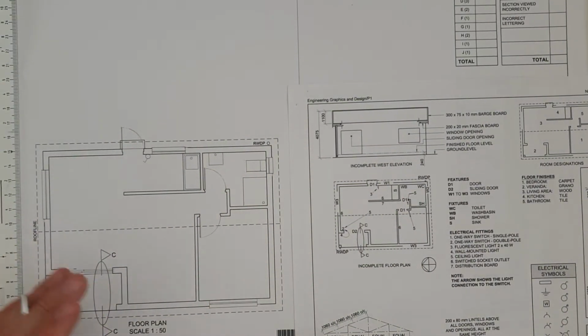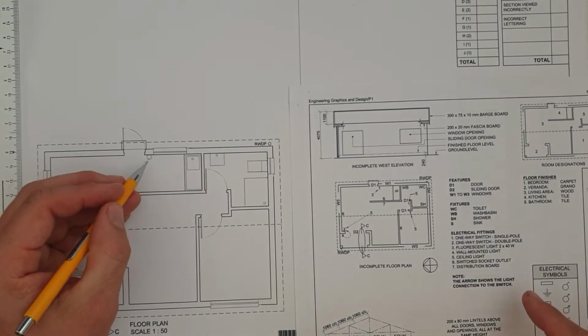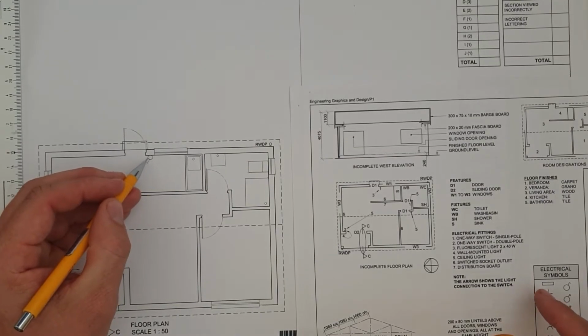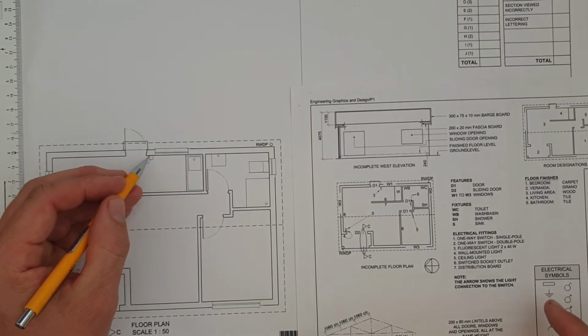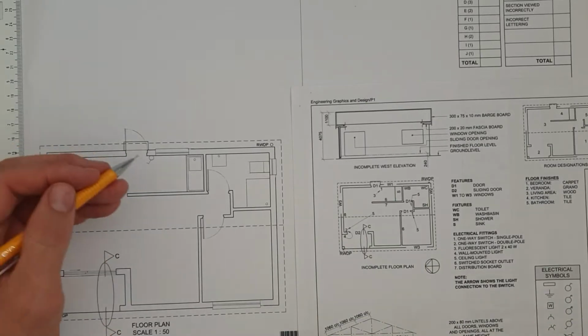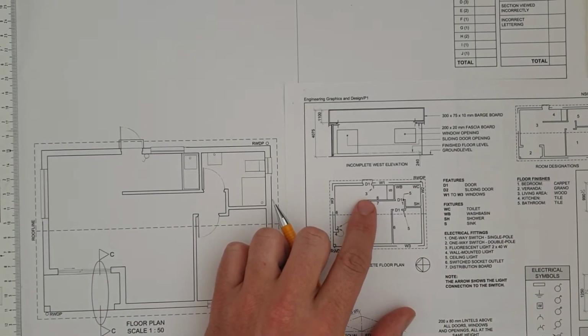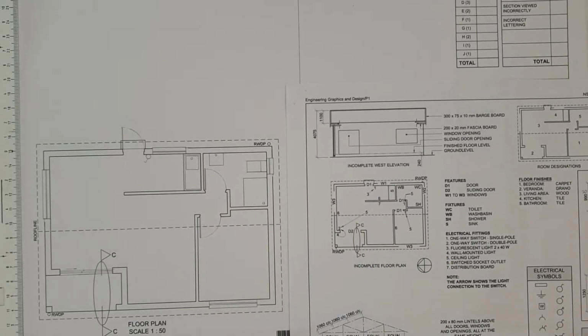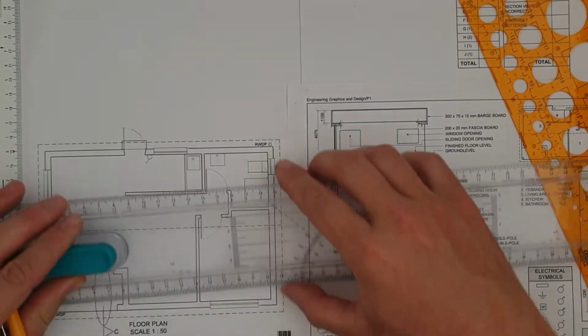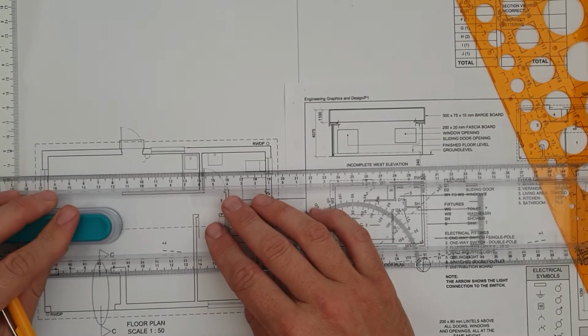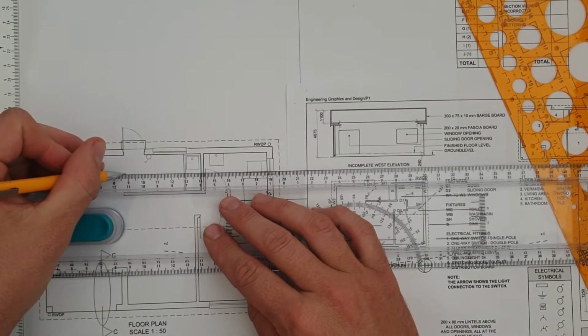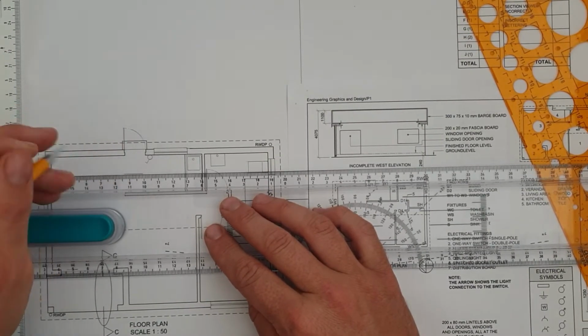So that is our first electrical fixture. And important about this switch, it is a full circle and it does touch the wall. It's not inside the wall. So then our third symbol over there, or number 3, is a fluorescent light. So the fluorescent light is a double bulb fluorescent light. So I'm going to draw it in there.